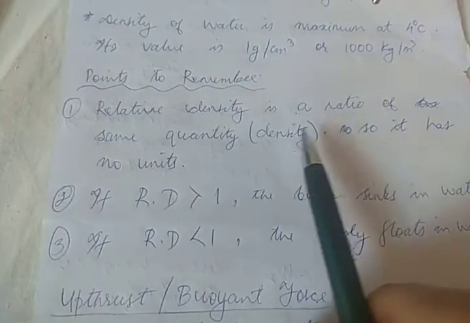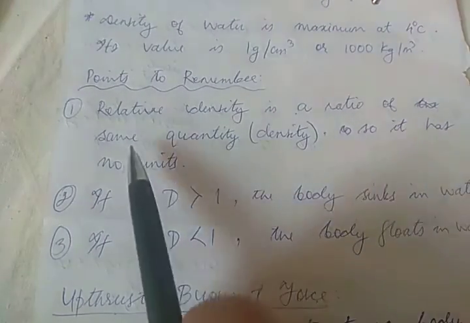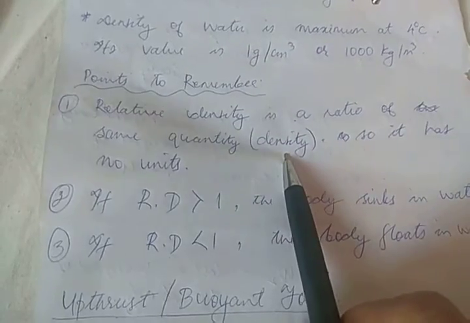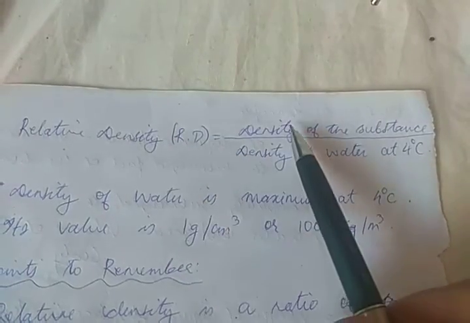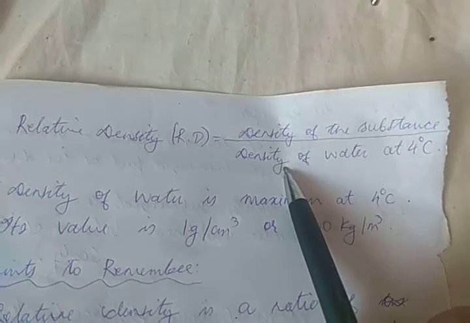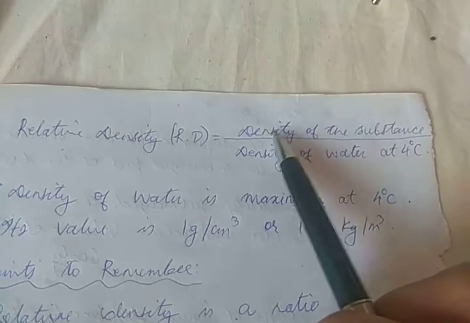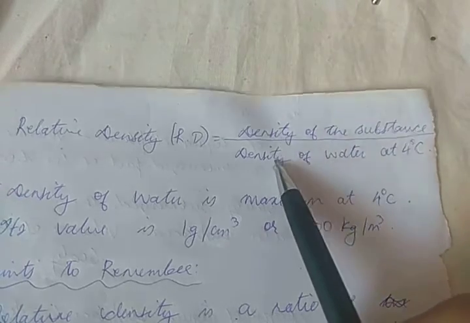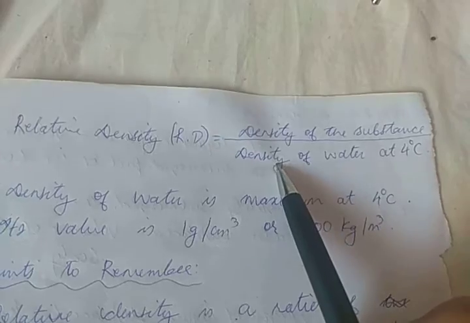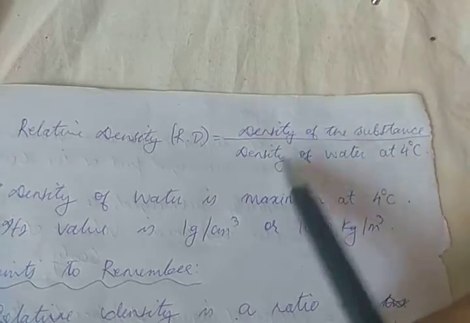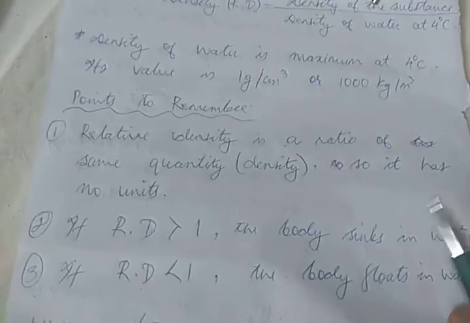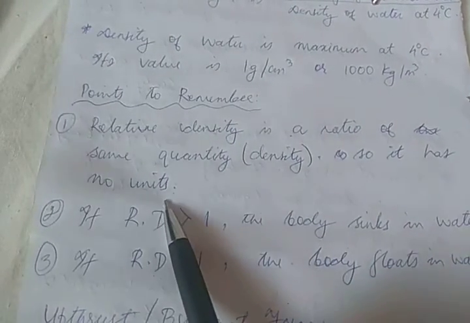Now, points to remember. Relative density being the ratio of the same quantity with its density, it has no units. You can see from the definition itself that relative density is the ratio of density to density. Therefore the unit of this density is cancelled by the unit of this density in the denominator. So eventually relative density becomes unitless. Remember, it has no units.